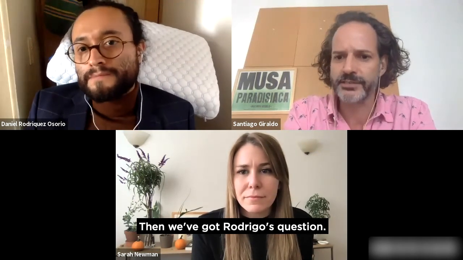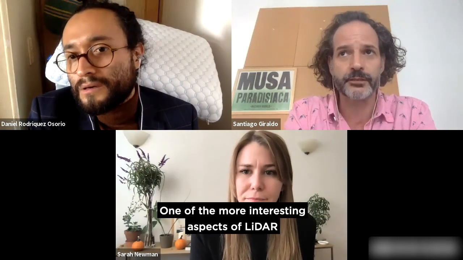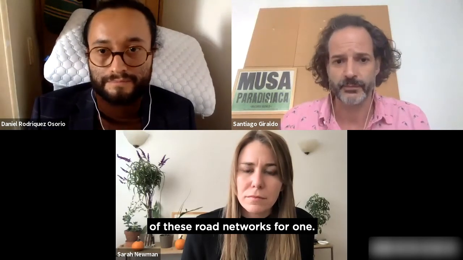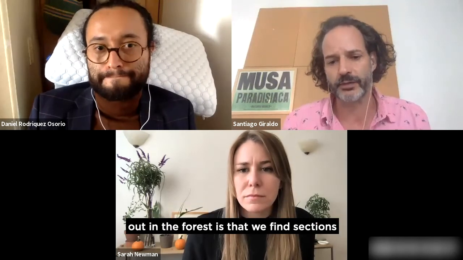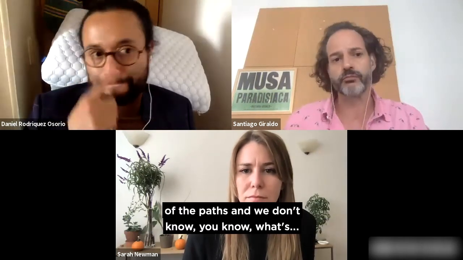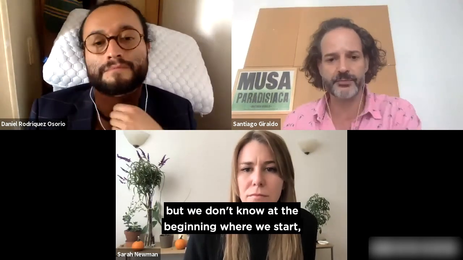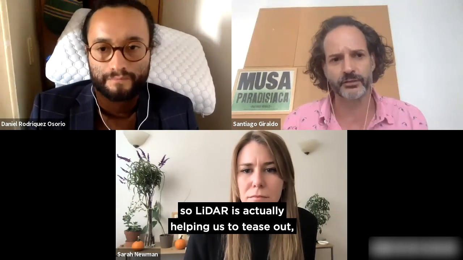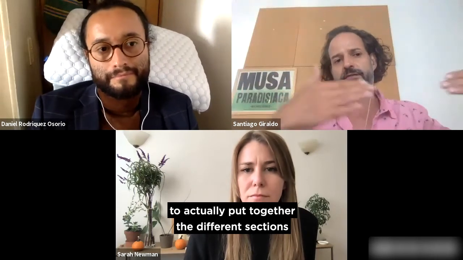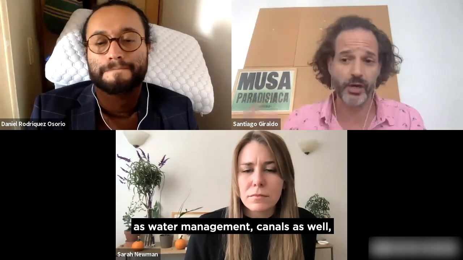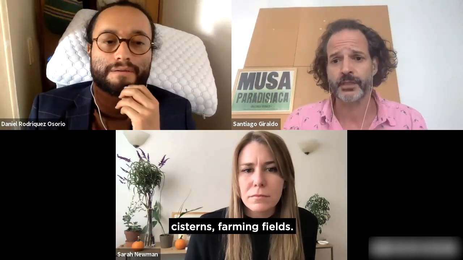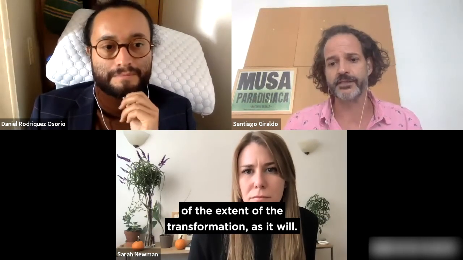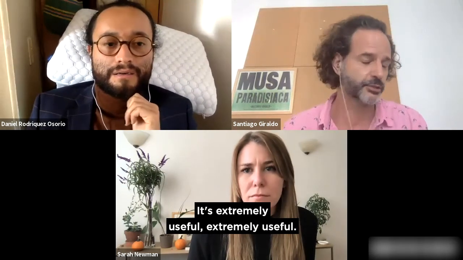Then we've got Rodrigo's question. Yes, absolutely. One of the more interesting aspects of LiDAR is that it's allowing us to tease out the structure of these road networks, for one. What usually happens when we're out in the forest is that we find sections of the paths, but we don't know what's at the end of the path, or where it begins. And you find random staircases in the middle of the forest and all this sort of thing. So LiDAR is helping us put together the different sections that we find in the forest, as well as water management, canals, cisterns, and farming fields. It gives us a way more comprehensive understanding of the extent of the transformation. It's extremely useful.